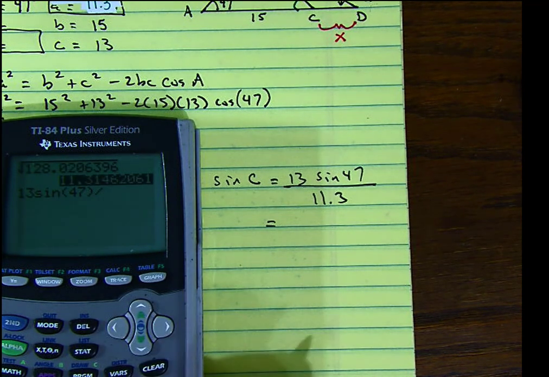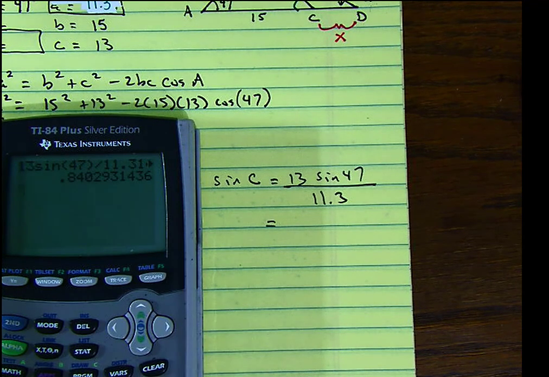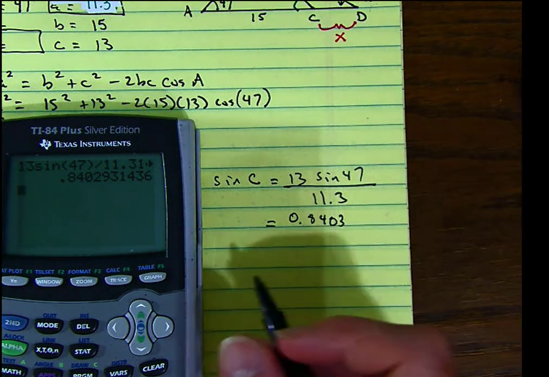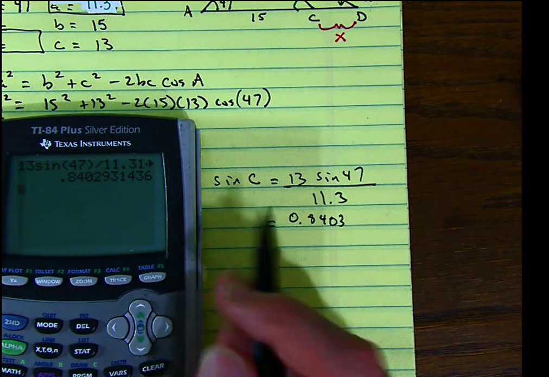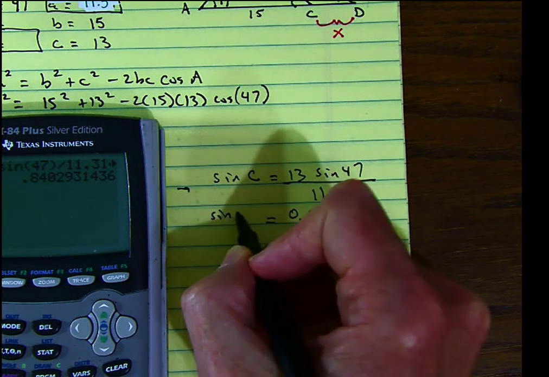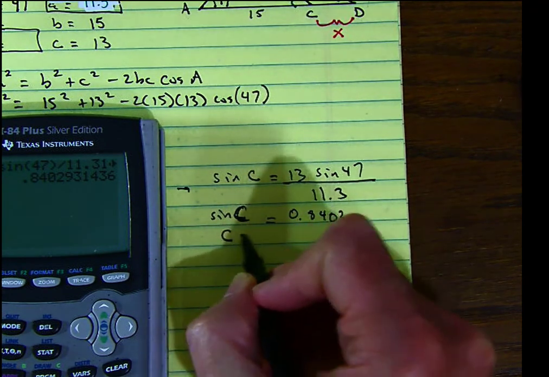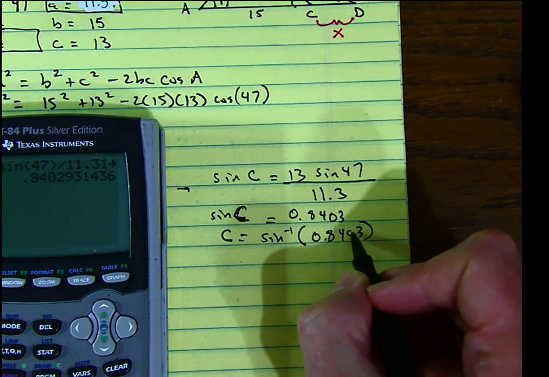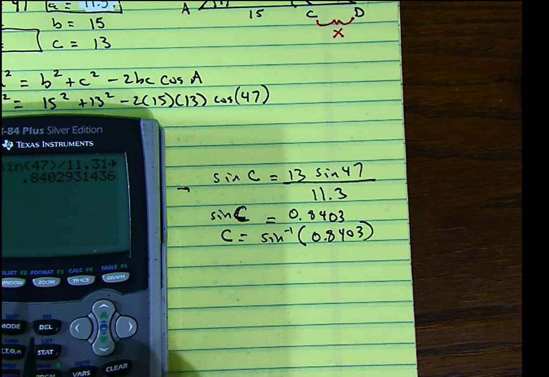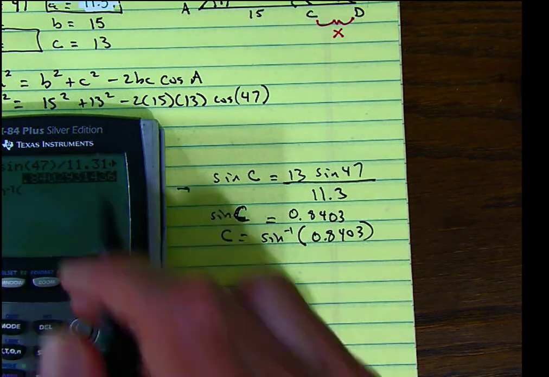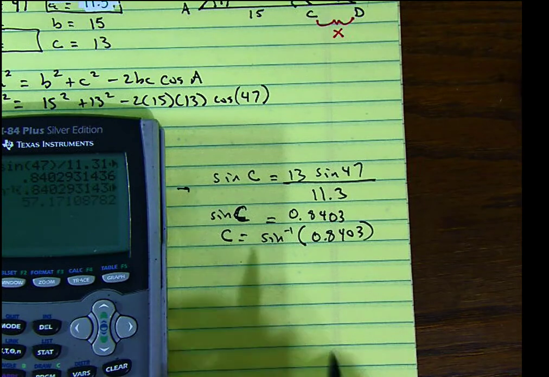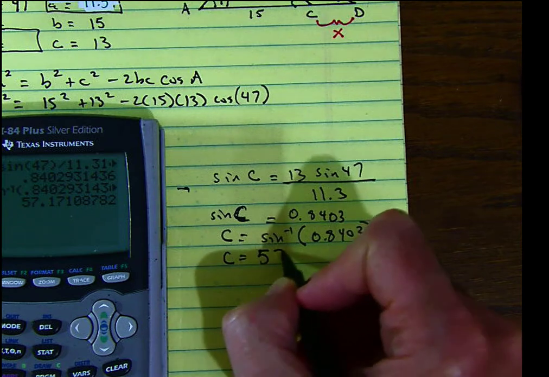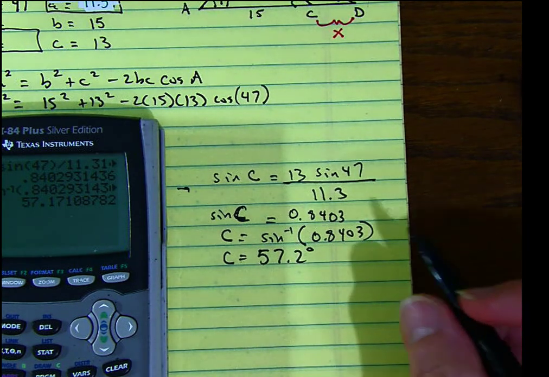I'm going to use the exact value right here and put that whole thing on there. And I get 0.8403. Now I'm going to do the inverse sine of this because that's sine C. I need C, and so we'll do the sine inverse. I'm going to use that whole thing in the calculator and I get 57 degrees. Let's call it 57.2 degrees.